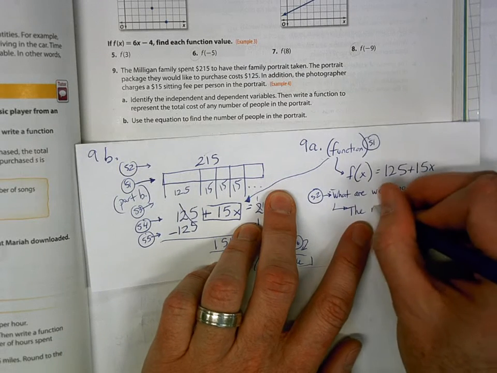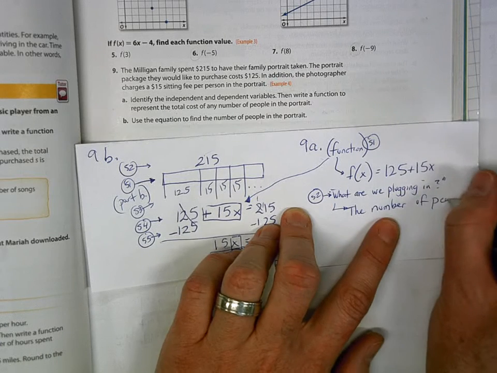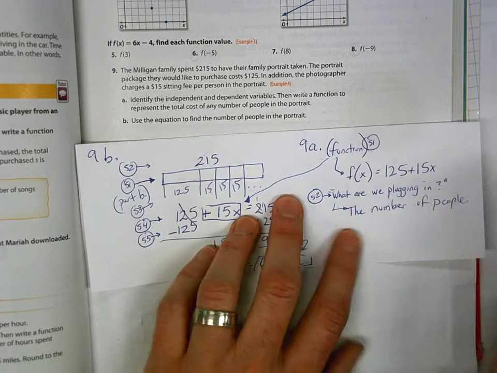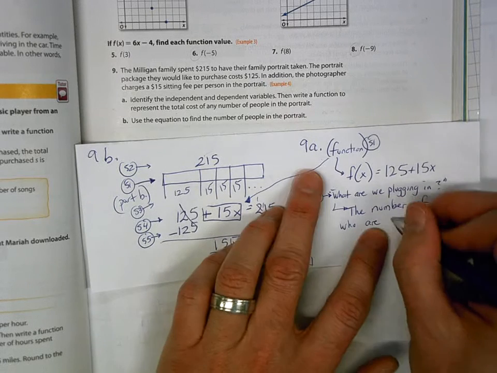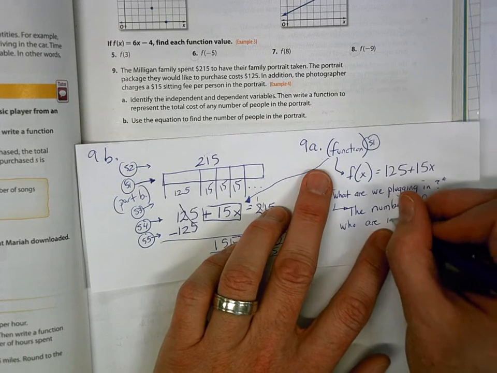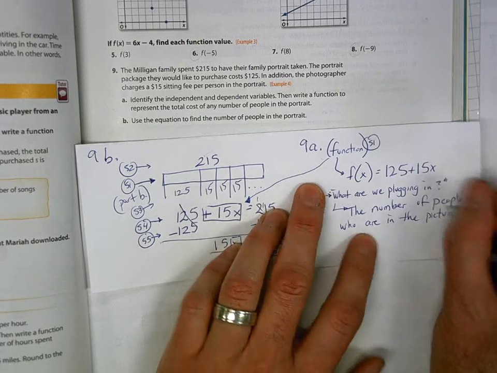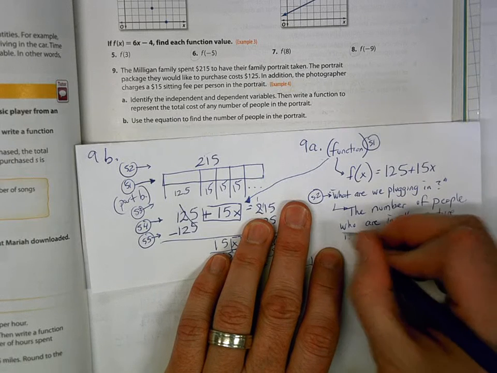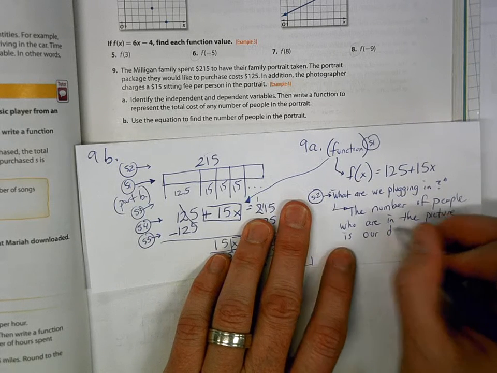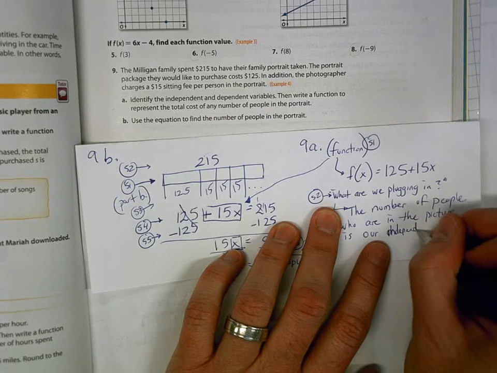the number of people, and this is our answer, who are in the picture. So the number of people who are in the picture, here we go, is our independent variable.